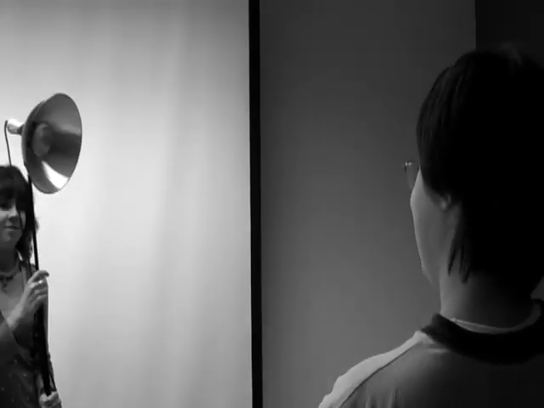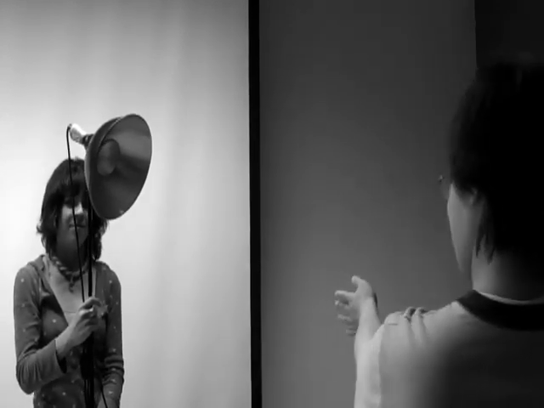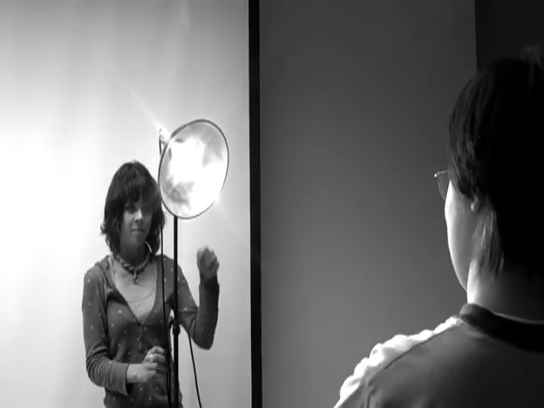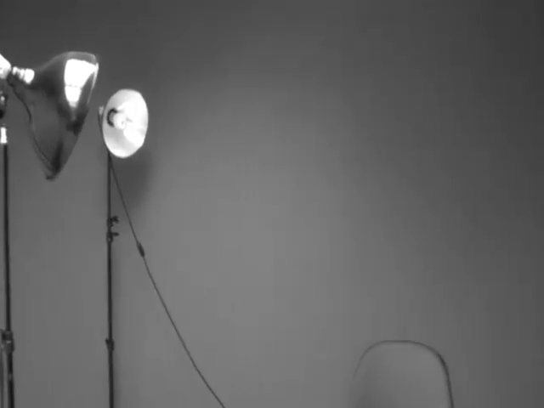Before shooting a shot, it's important to properly light it. One of the typical ways of doing this is three-point lighting. The first light in this setup is the key light. All other lights are set to complement this light.